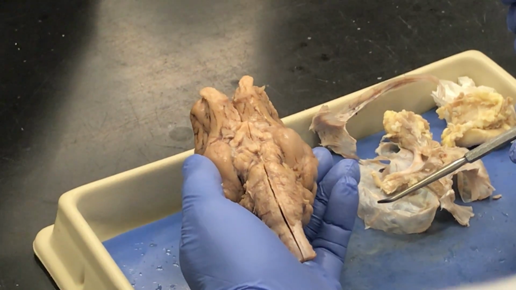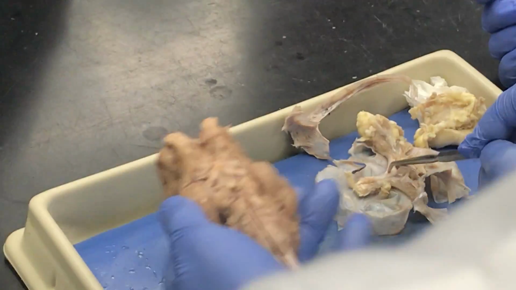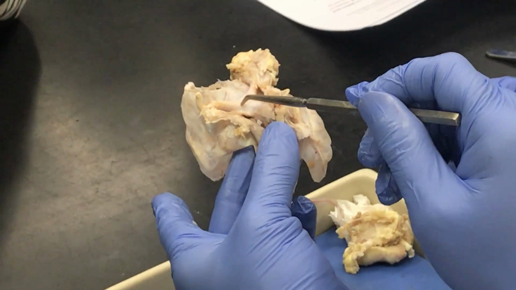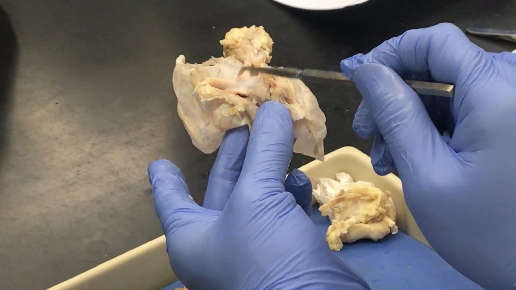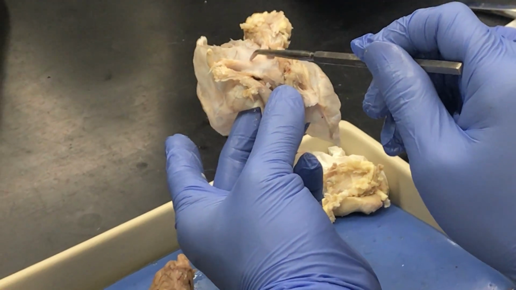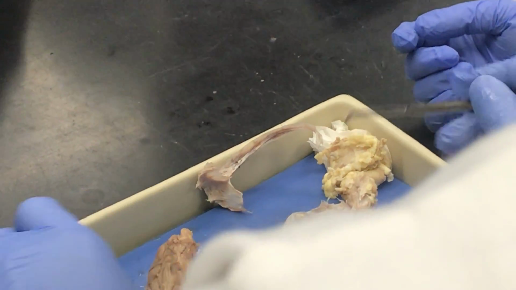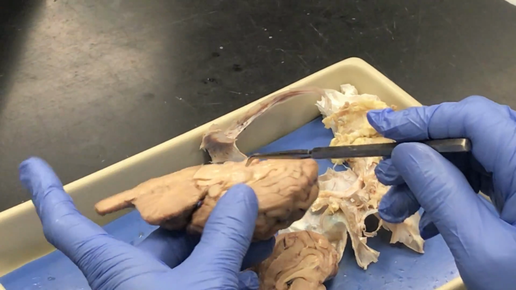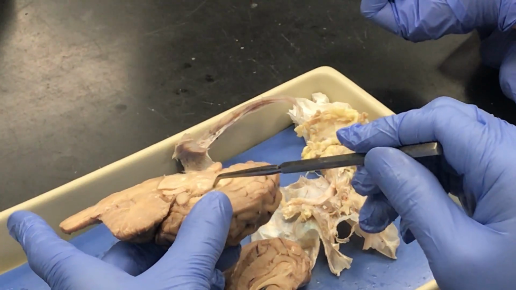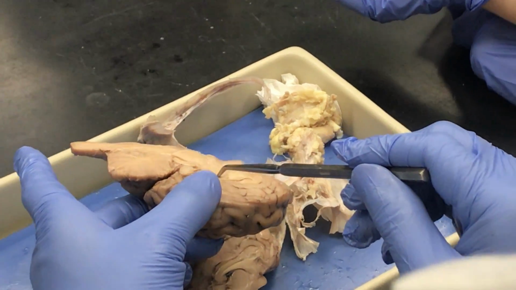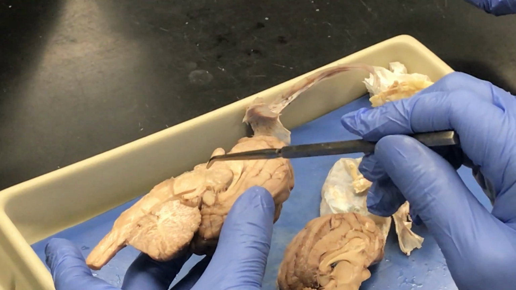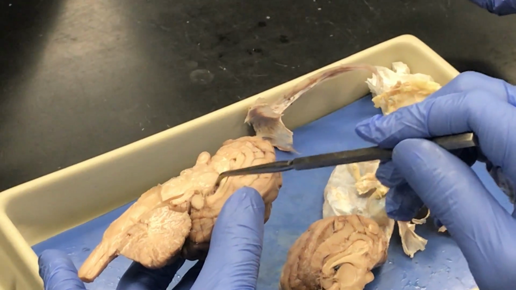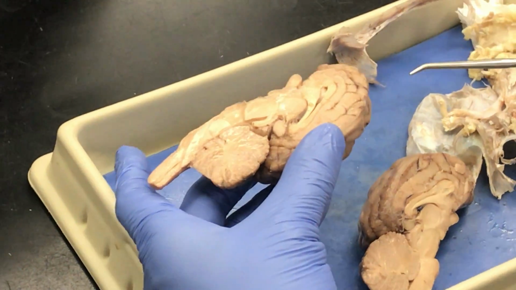Then back to the optic chiasm. Optic chiasm. Again, that was on this piece, right in the middle. And the anterior border of the diencephalon. Okay, so reaching the diencephalon, the thalamus in particular is this circular shape for a sheep. It's more oval for humans, but this big circle here is the thalamus, so we're definitely in diencephalon.